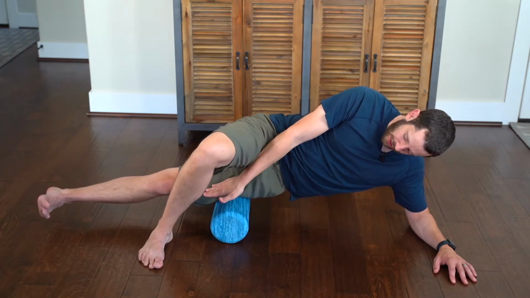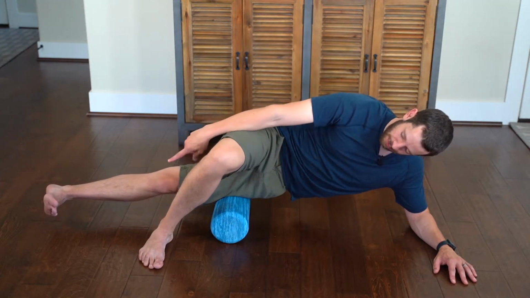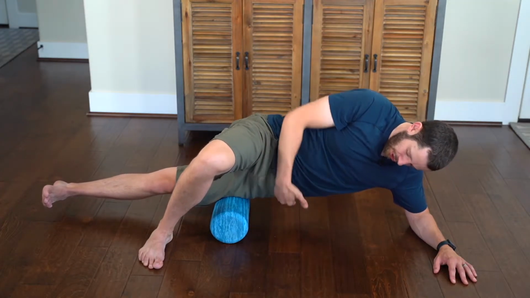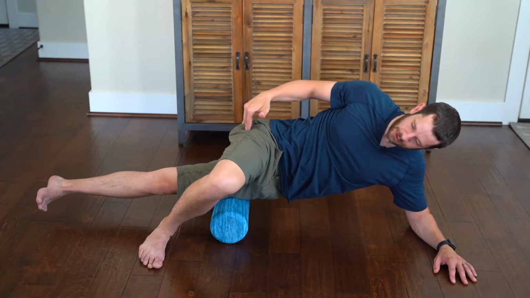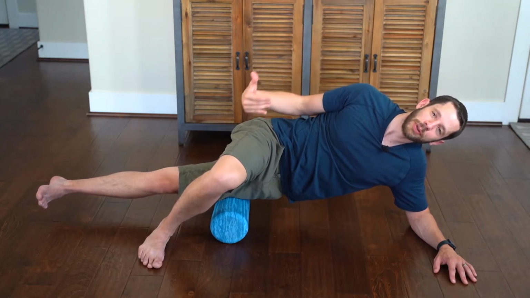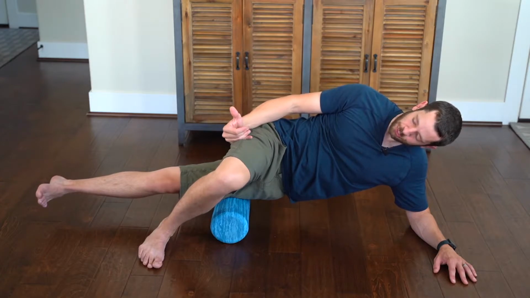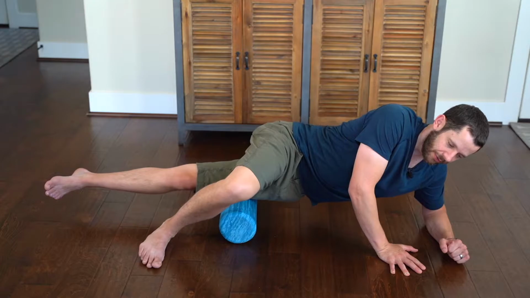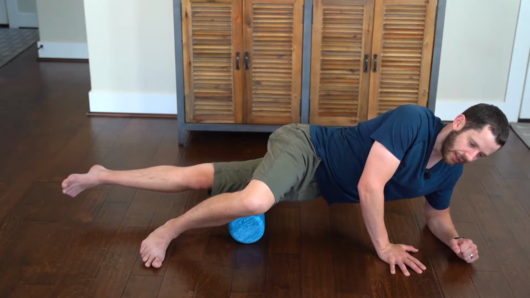You want to be on the very outside of the thigh, so my left foot is pointing straight forward. Starting just below your hip bone, so if you know that hip bone that you feel out here, don't go over the bone, start below it, and you'll start to roll down towards your knee. So I'm going to slowly start to walk myself down towards my knee.